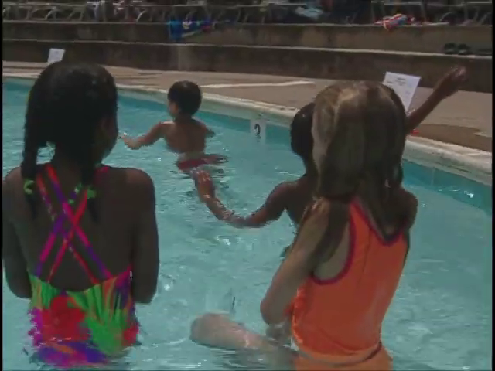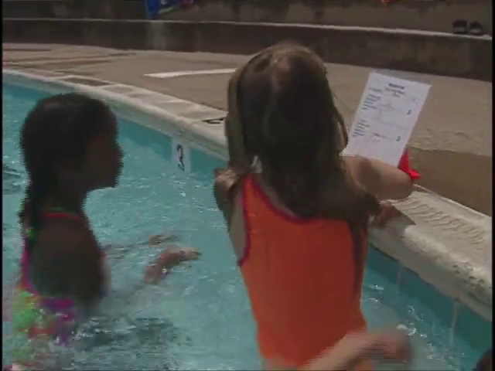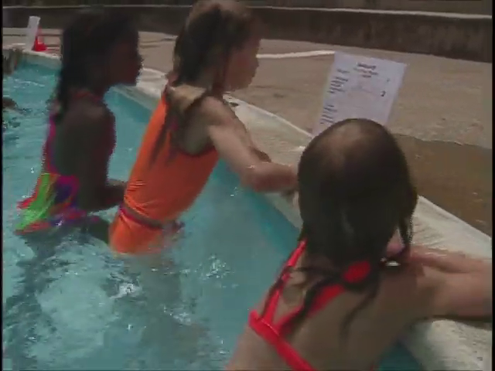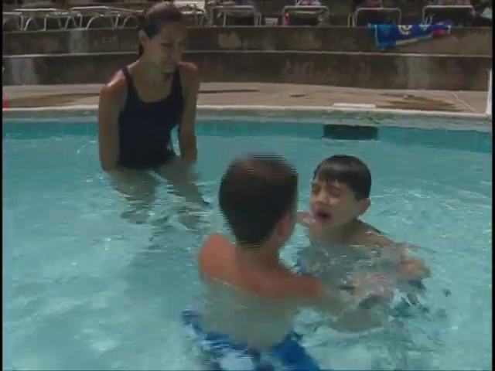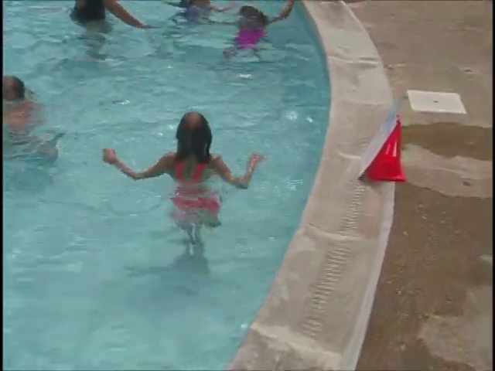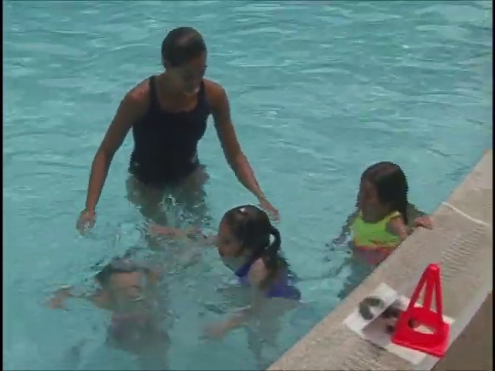Teaching stations, each involving a different task, can be set up so that your students rotate from station to station individually, as partners, or as a small group, all under your close supervision, of course. You may organize each task station around a different skill, like front floating or bobbing, or around a set of skills from a particular level, such as different types of kicks.